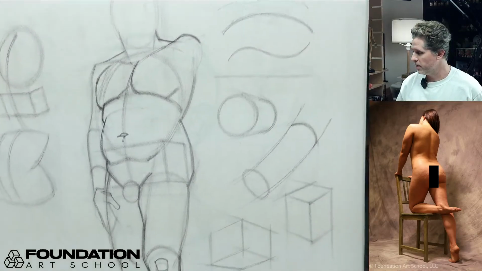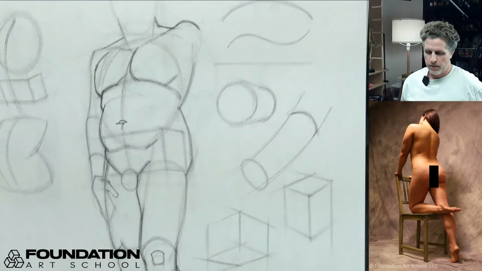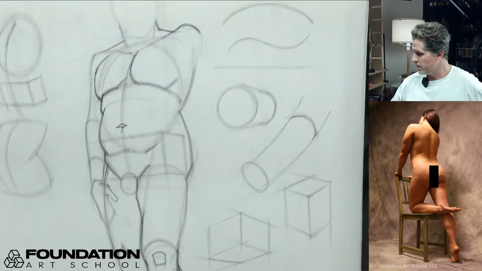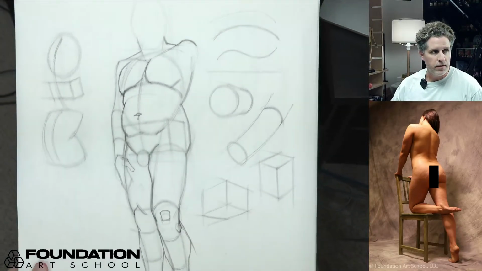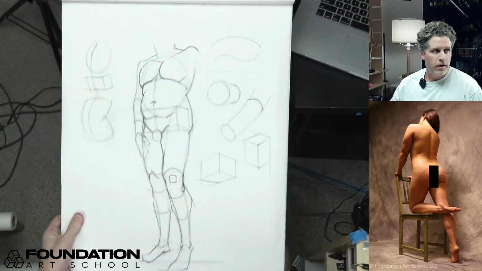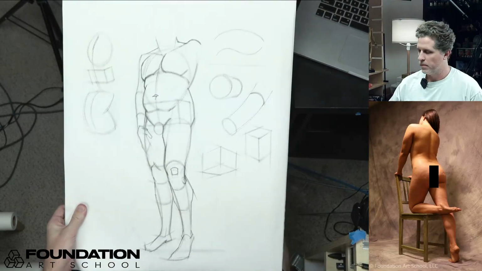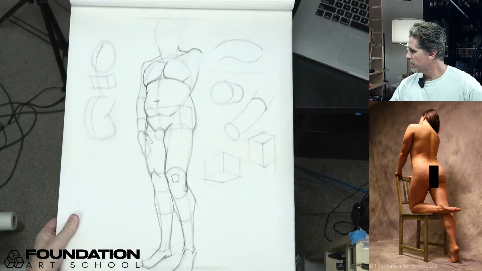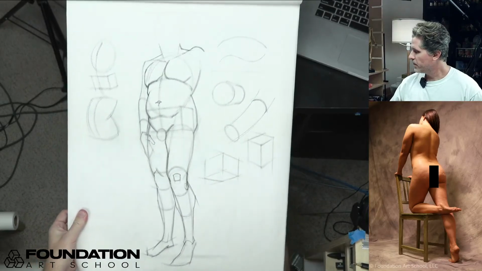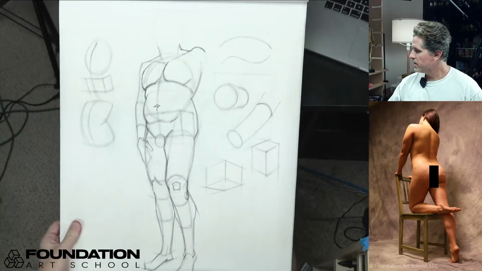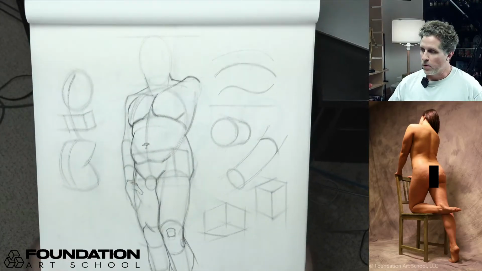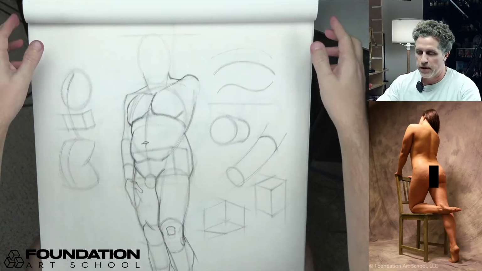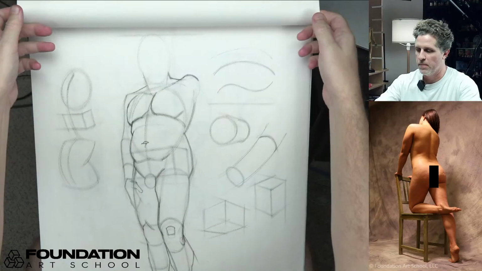There was also this that I drew for the figure drawing class. See the whole thing here? There we go. Oh, the head really disappears there in the light. Anyway, that is the idea. So, as you can see, we're going to be doing a figure drawing today. More of a back pose this time.